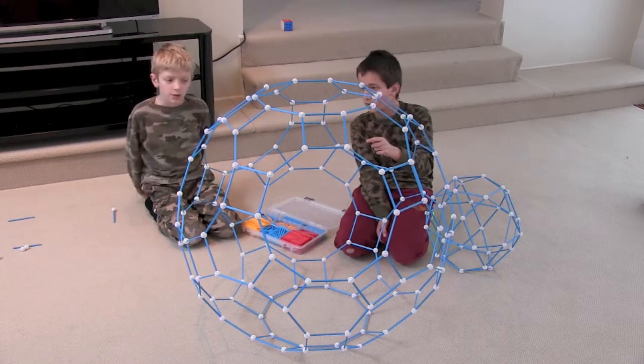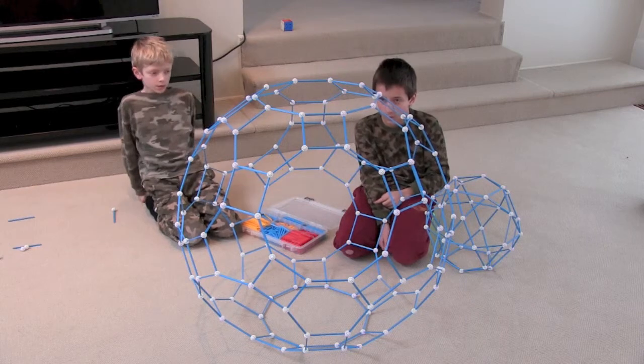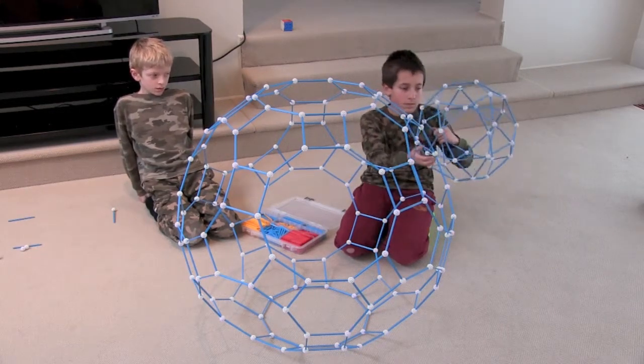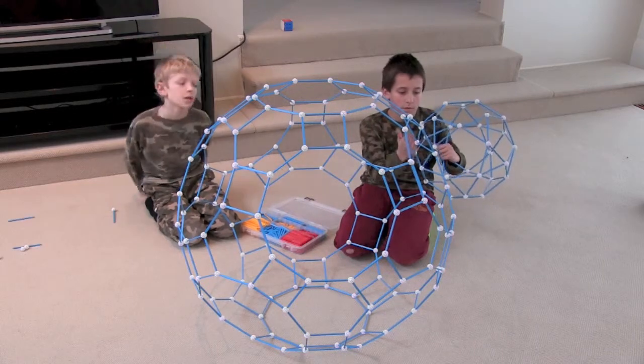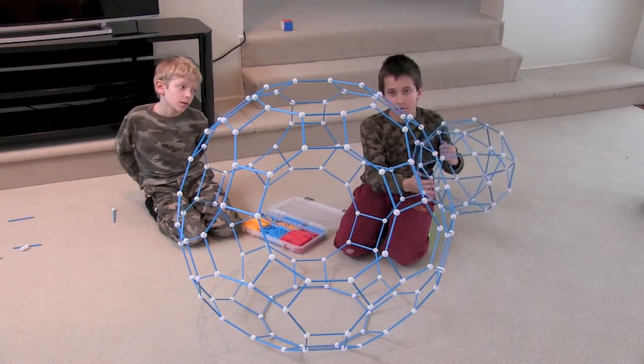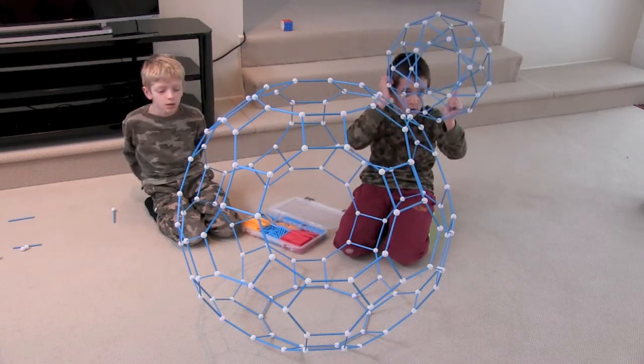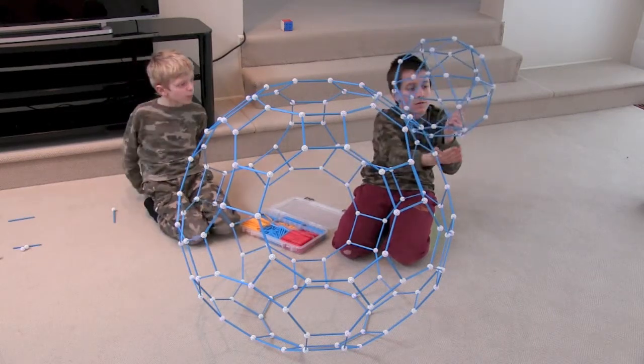Yeah. Okay. So what does that suggest in terms of the truncation? What turns into the decagons? Well, the pentagons turn into the decagons since there were 12 here. Okay. And what turns into the hexagons? The triangles.